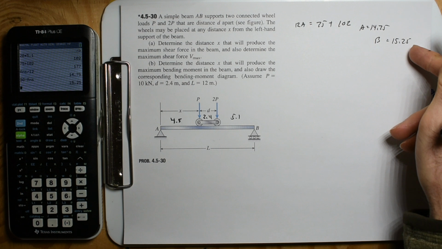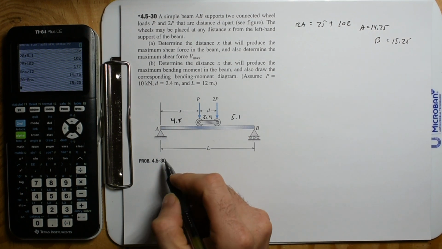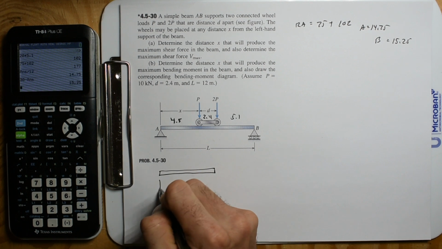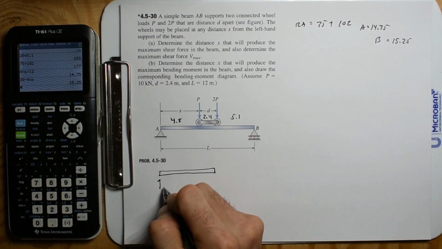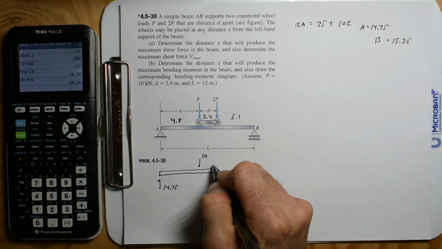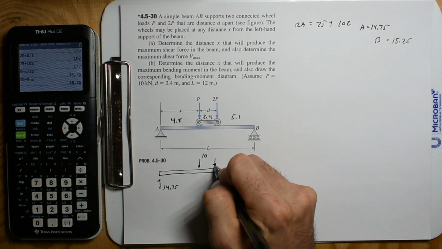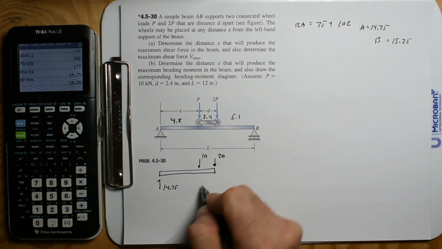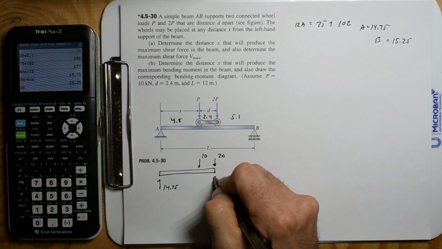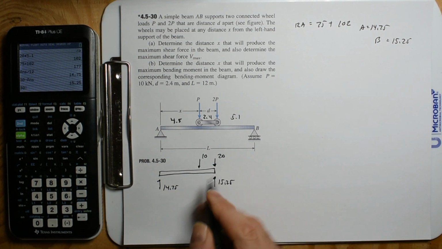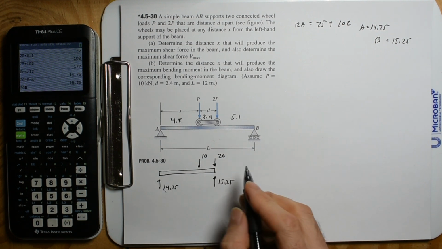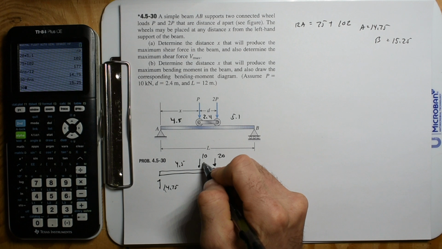All right, and now we're going to do our free body diagram. We're just going to go right to the source, right to this 2P. So we're going to have 14.75, we're going to have 10 down, and then we're going to have 20 down. And so we're going to have 30, which means we're going to have an upward force of 15.25. Yes, this is smaller now. So we basically have the same setup, but we do have a little bit bigger distances.